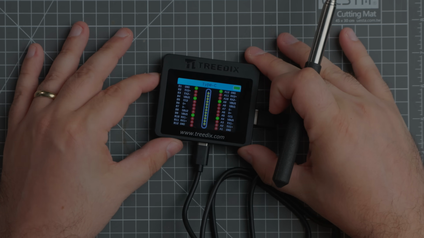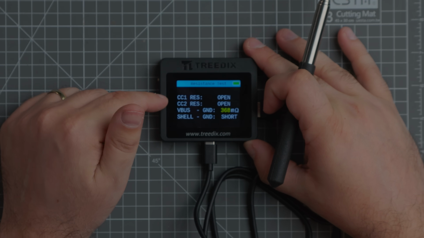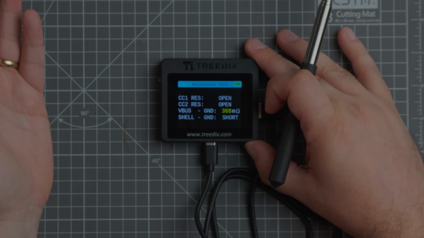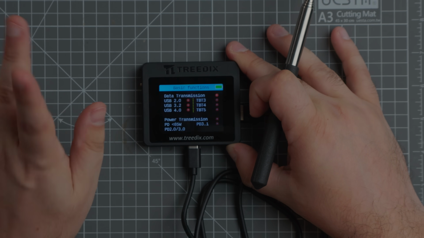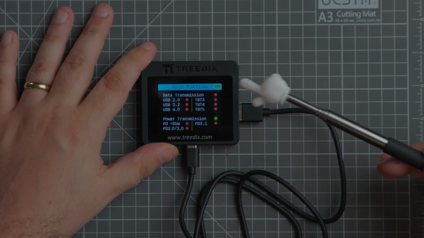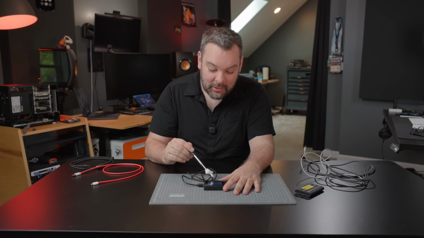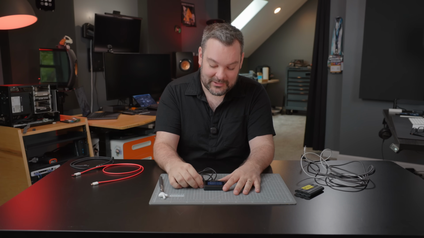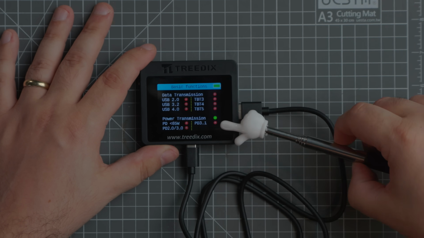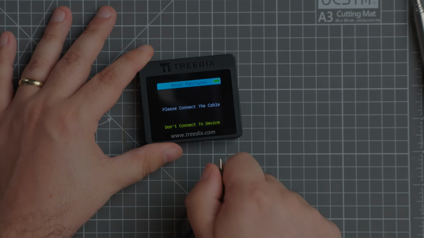So if I click through the menus one more time, we get to this screen here, which is a resistance test. That can be useful to test things like whether the cable's shorting out or not. But going through, we won't look at the eMarker just yet. We'll come to that in just a second. But you can see data transmission, none. I now actually know not to reach for this cable in a hurry when I'm trying to update some kind of an ESP32 device in a hurry. It also doesn't support power delivery transmission. So now I know that.